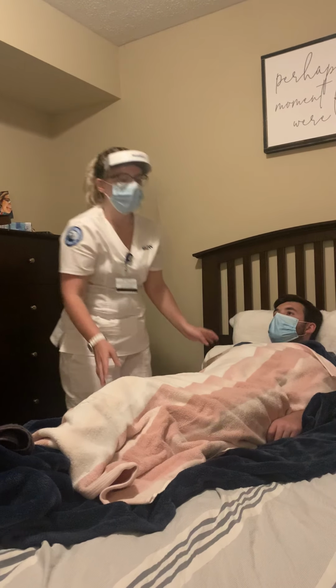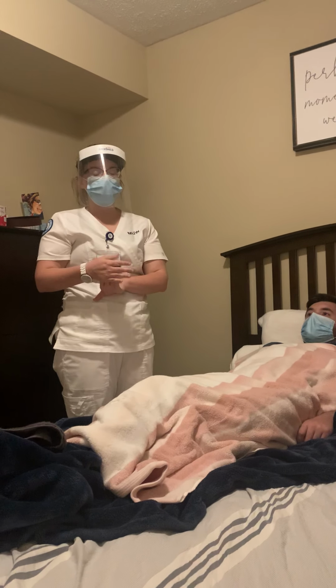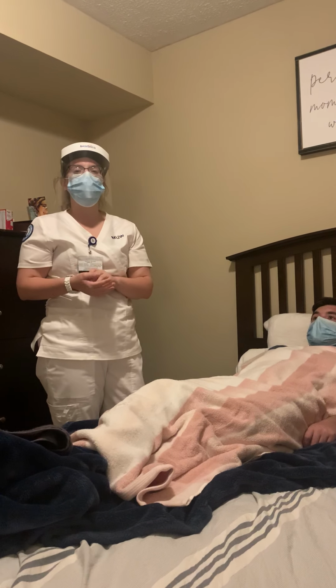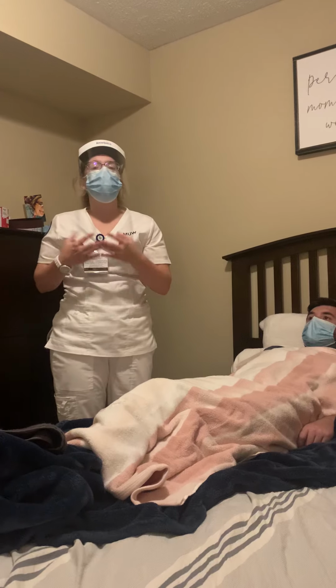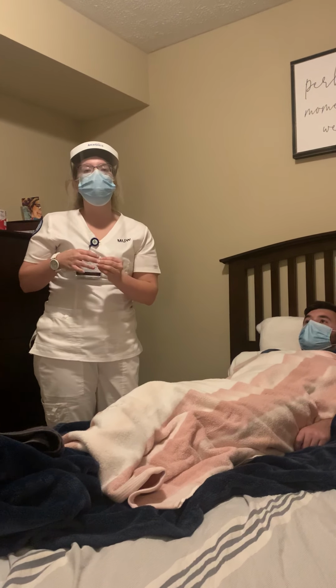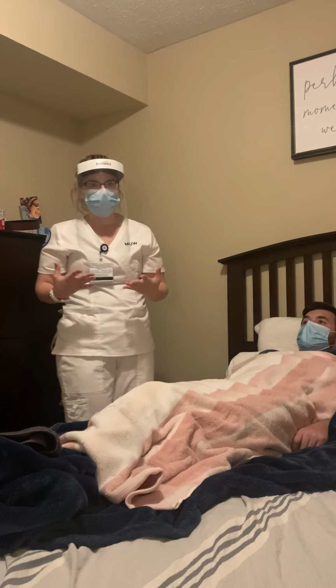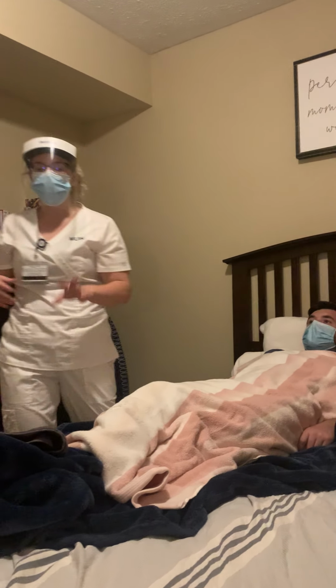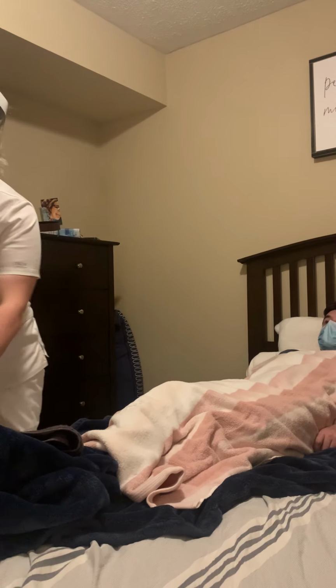Okay? With nail care, you can soak their hands while you're giving them a bath. If they would like them done, you can trim them, you can file them, you can clip them, you can do whatever they want. And you can do it on their fingernails, you can do it on their toes, whatever the patient prefers.